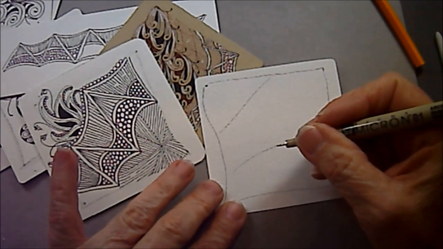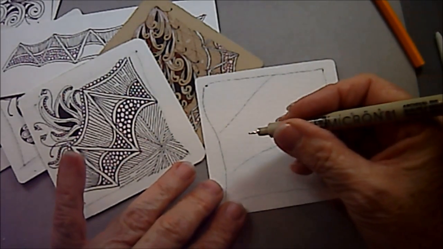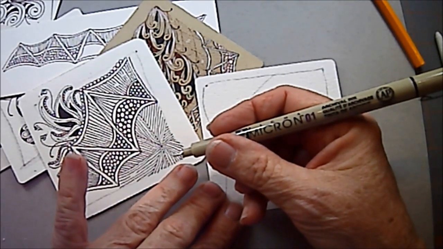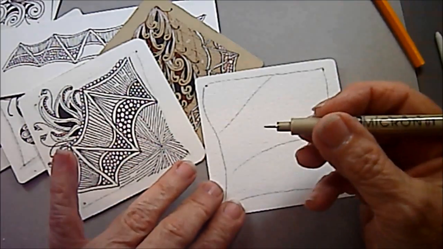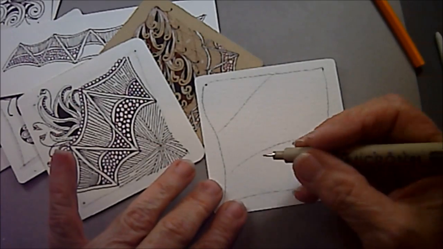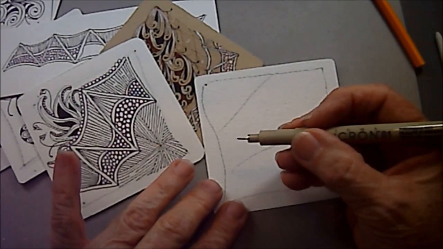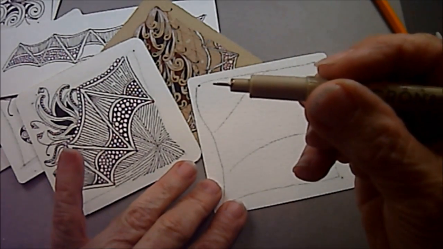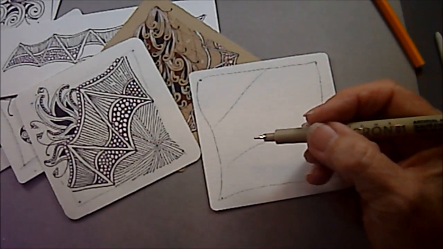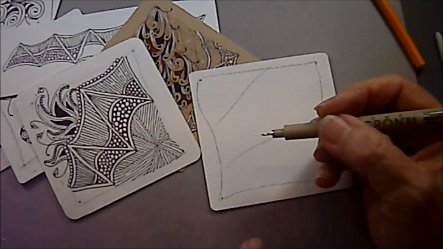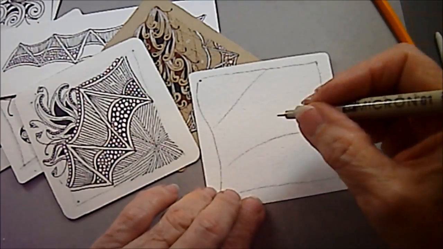And now we're going to start Twing. And so I picked up my pen. I'm using an 01 micron by Sakura. I like the fine tip. You have to remember not to press hard. It's got a very, very fine little tip on it, and you can collapse it back into the pen. So you want to be very careful.